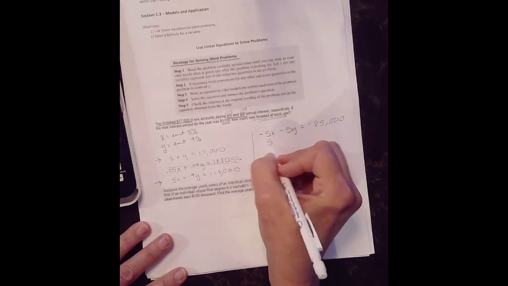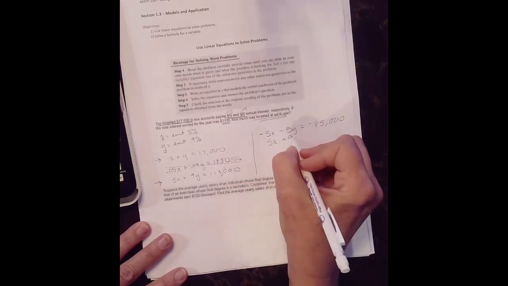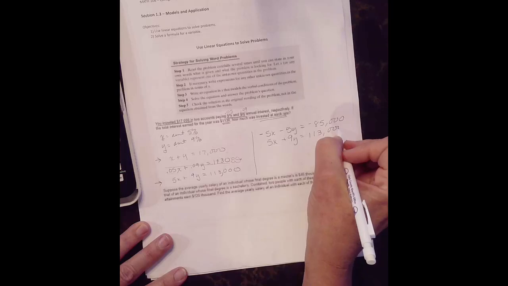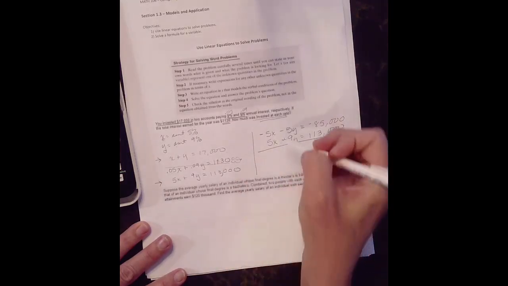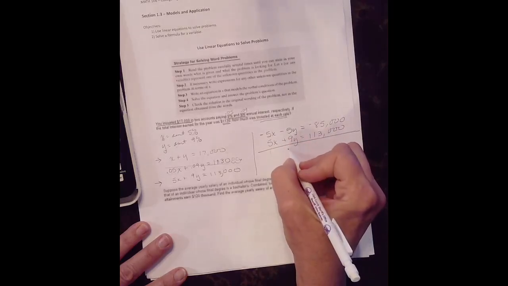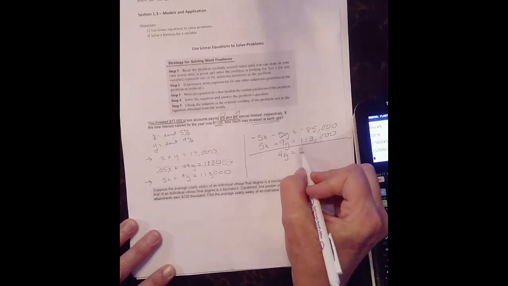And then I'm also going to have my second equation, which is 5x plus 9y is going to equal 113,000. Now to solve, I'm going to add up my two equations. My x's should cancel. -5 plus 9 would be 4y is equal to, then I have the 113,000, and I'm going to subtract my 85,000. Oh, you're not seeing my calculator. Sorry about that. And then I end up with $28,000.